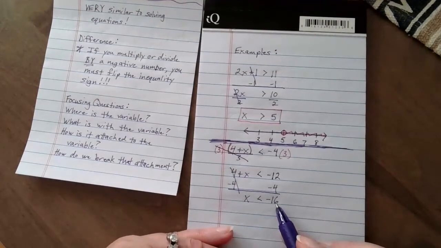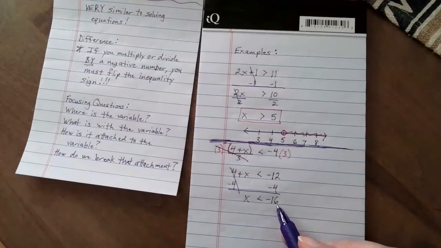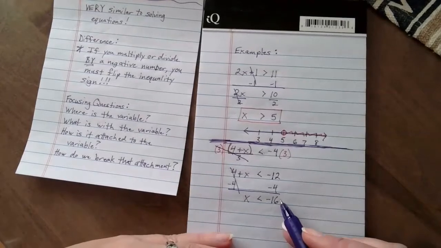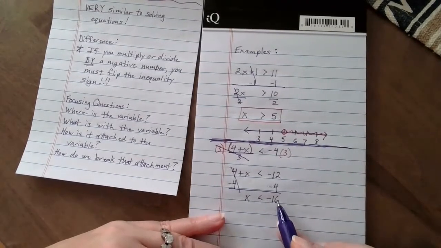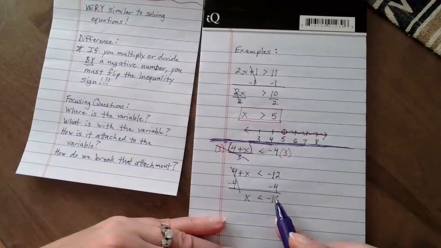Again, if I pick something, I can probably make this to be true. Let's make sure I go with, sorry, my brain is not working. All right, real quick. Let's just go with something that is less than negative 16. What's smaller than negative 16? Maybe I go with negative 20.